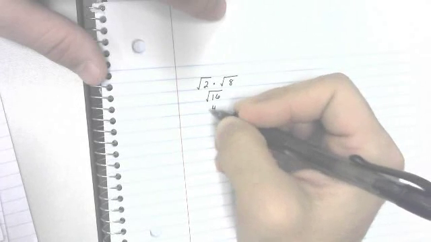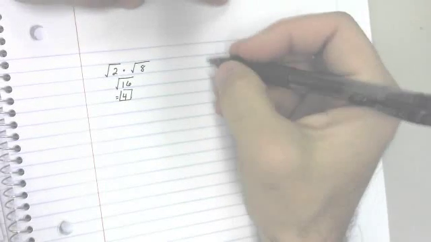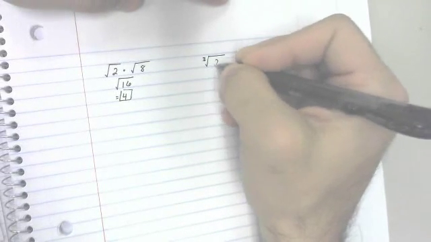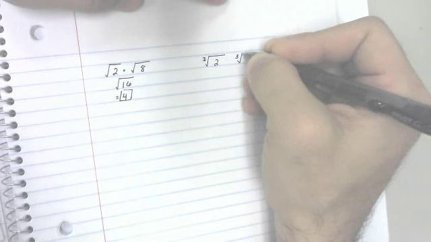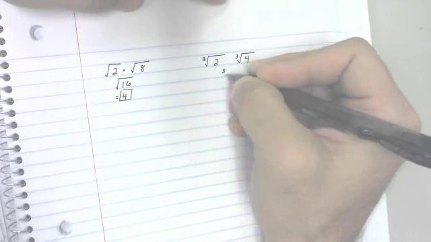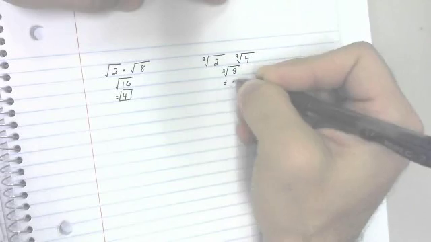Okay, we're going to take a look here at multiplying radicals. So for example, square root of 2 times the square root of 8. Well, as long as my indexes are the same, I can multiply the radicands. Then just make sure that you simplify your answer. So this is 4. Cube root of 2 times cube root of 4 gives me the cube root of 8, which is just 2.